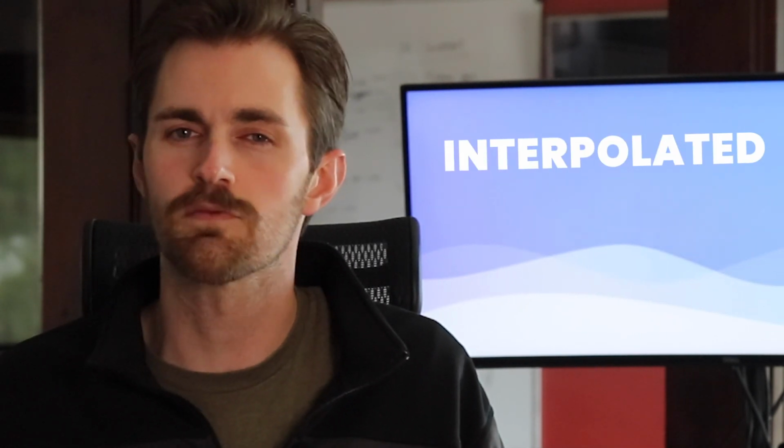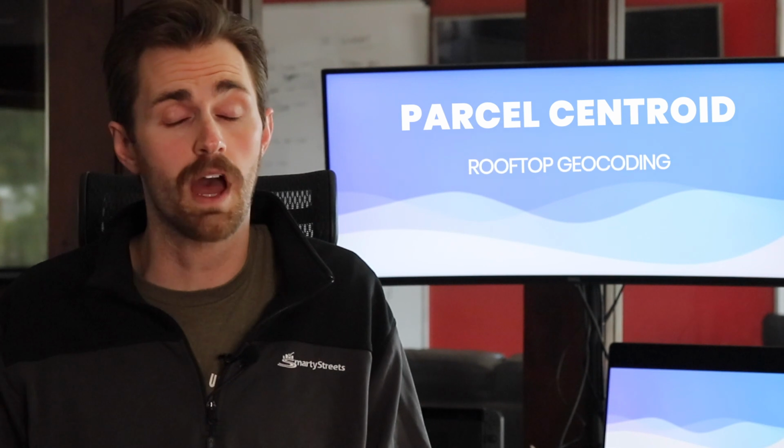Much like Elon Musk's hairline, the definition of rooftop geocoding has changed a lot over the years. In the year 2000, Zip+4 level geocode accuracy came about, and it was called rooftop geocoding. 2 years later, interpolated geocoding made its debut. Lo and behold, it was referred to as rooftop geocoding. In 2005, parcel centroid geocoding appeared on the scene and was deemed rooftop geocoding.